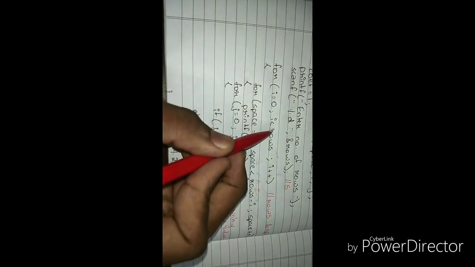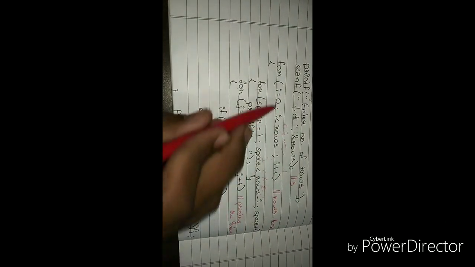Control comes out of this for loop and comes back to the i loop. Now the i value becomes 1. 1 is less than 5, true again. Then for space equal to 1, here rows is 5 and the new i value is 1. So 1 is less than 5 minus 1, which is 4. Previously we got 4 spaces. Now since it is reduced by 1, we will get 3 spaces, and these are the three required spaces.